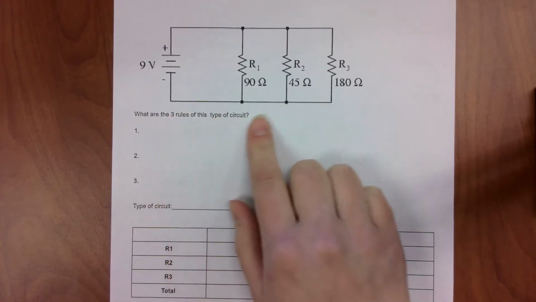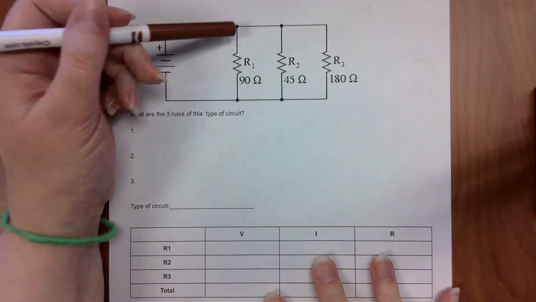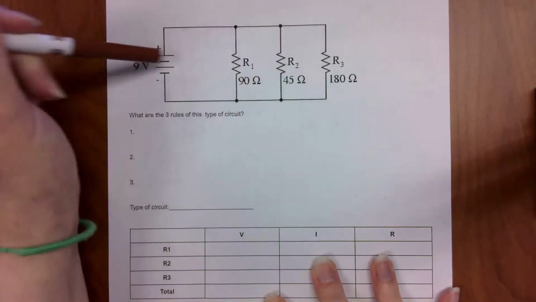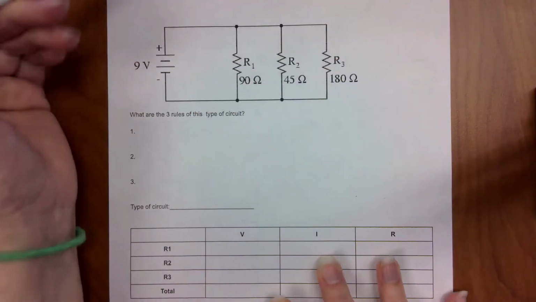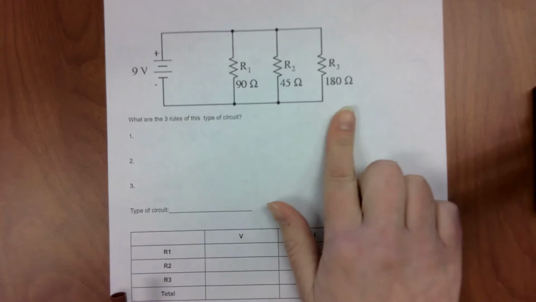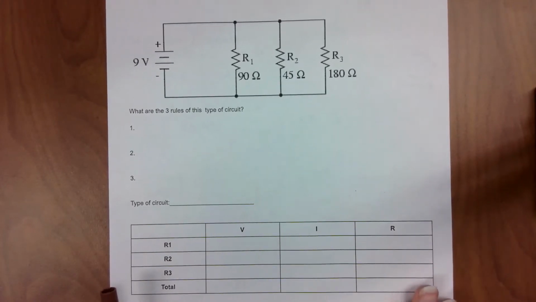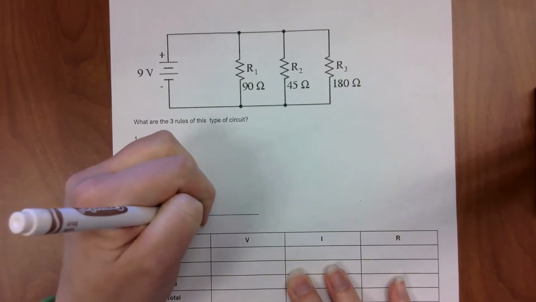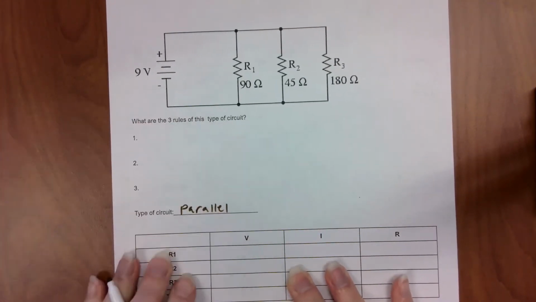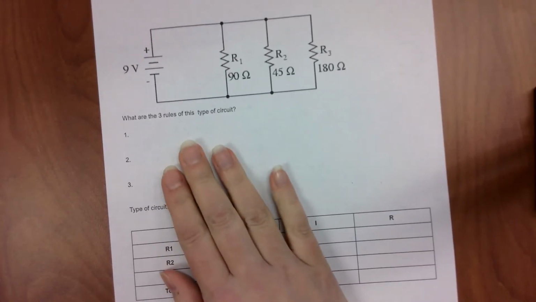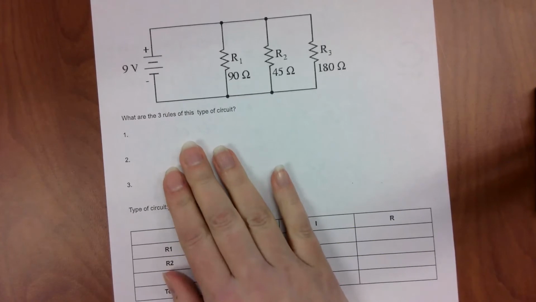Okay, so if we remember, the word parallel means to be next to. So as we can see, all of our components in here are side by side, or next to each other, which means they are in parallel. Okay. So when you're writing down the type of circuit, that indeed is a parallel circuit. And we have to write down our rules for our parallel circuits.